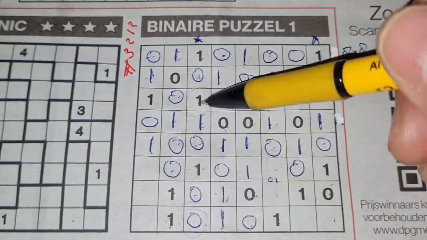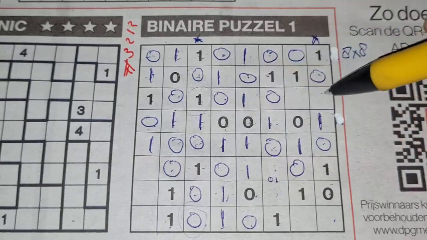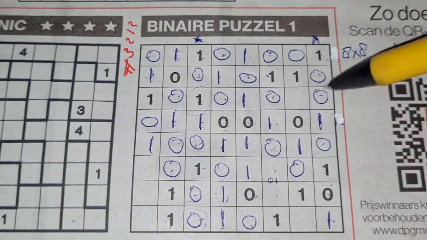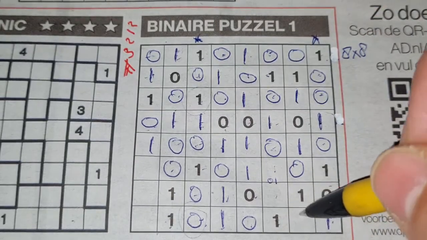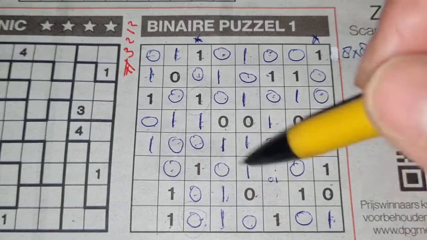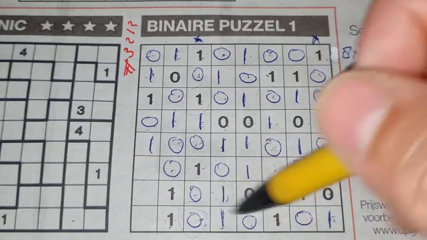two digits. We have a 1 here, this should be an O. We have an O there, this should be a 1. Alright, between two O's comes a 1. Between two ones comes an O. Okay. 4 ones we have here, so the rest are O's.